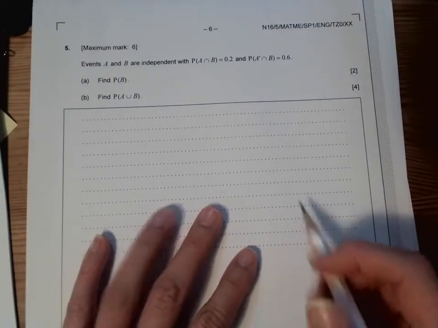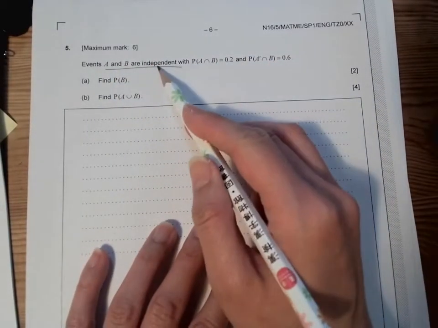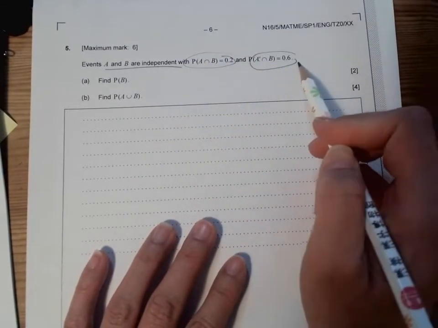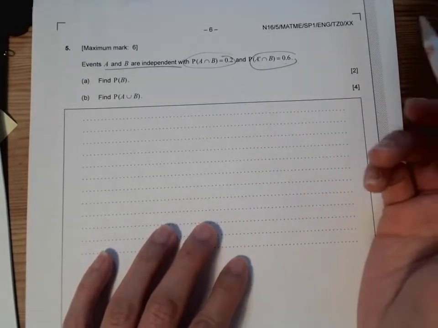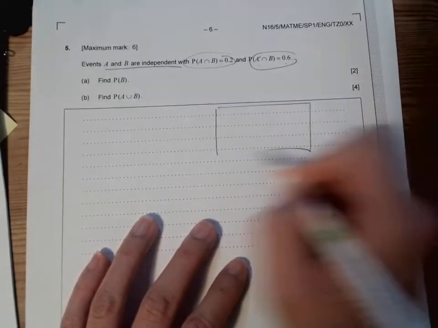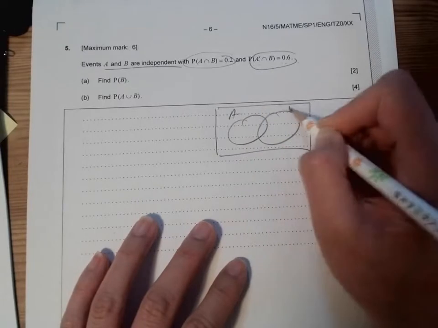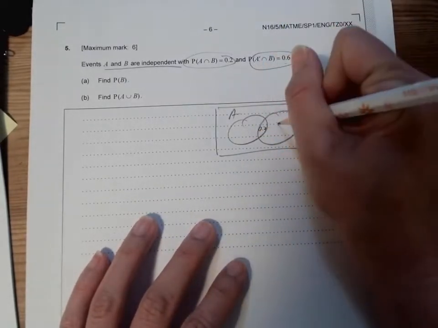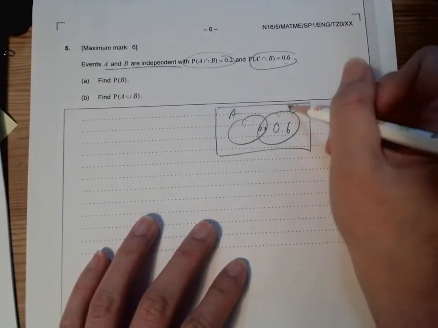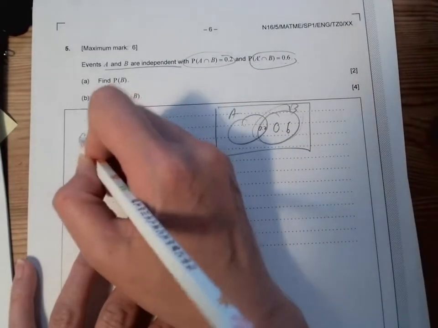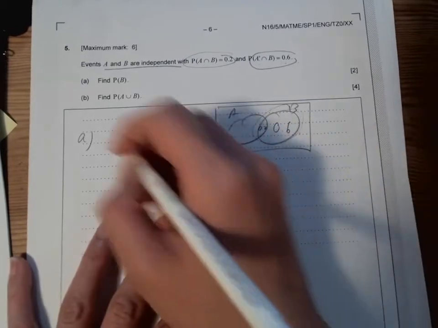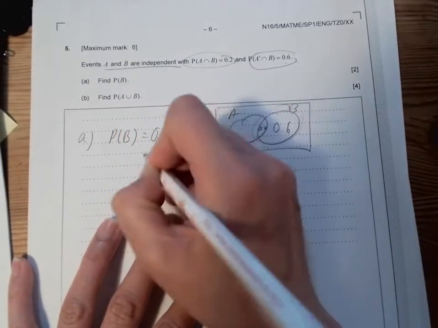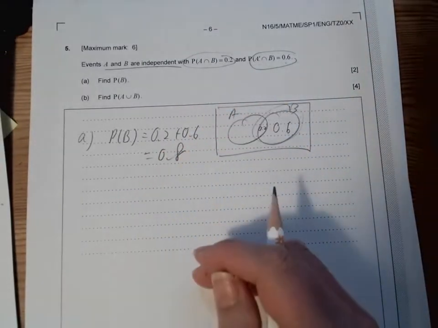Coming up, we have a probability question. They told me it's an independent event and the intersect is 0.2 and the not A and not B is 0.6. So I'll draw a diagram for myself. So A and B. This is 0.2 in the middle and not A and not B is 0.6. So that will get us 0.8. So for part a, this is the step. Make sure you draw that too. So the probability of B will be equal to 0.2 plus 0.6, which is 0.8. Nice and easy from there.